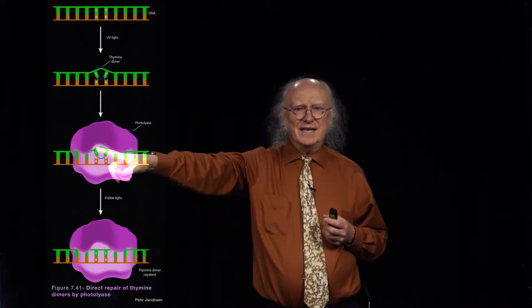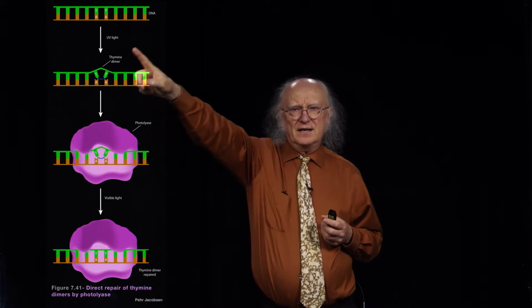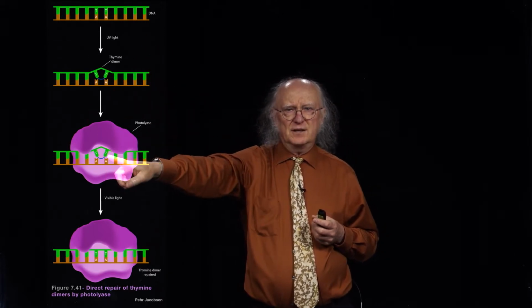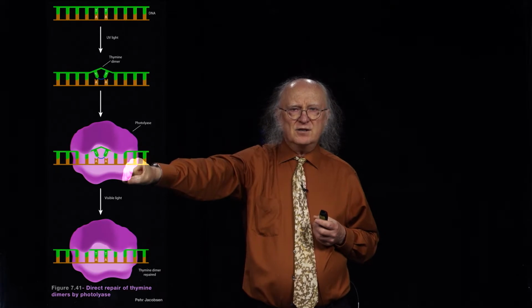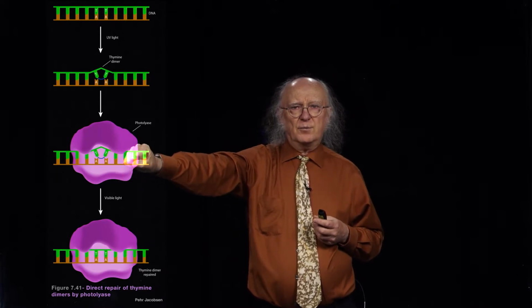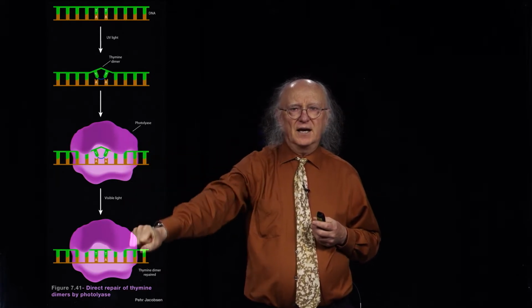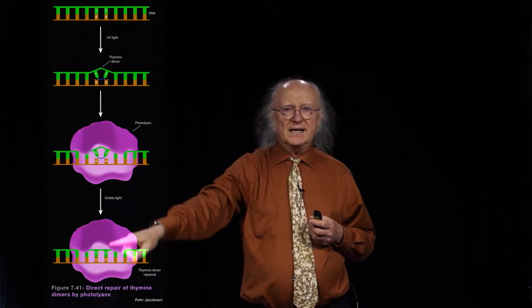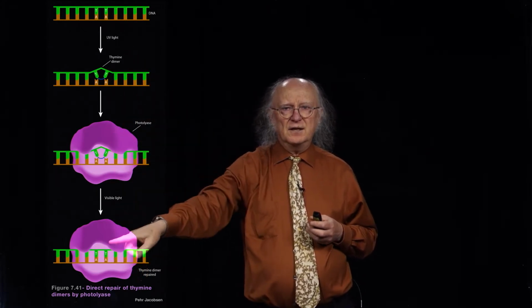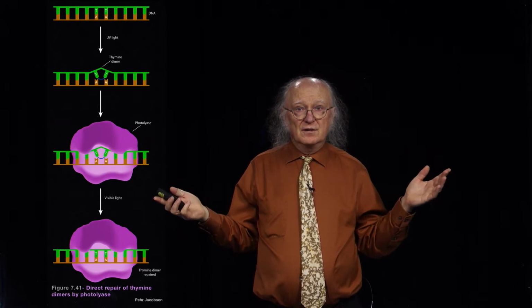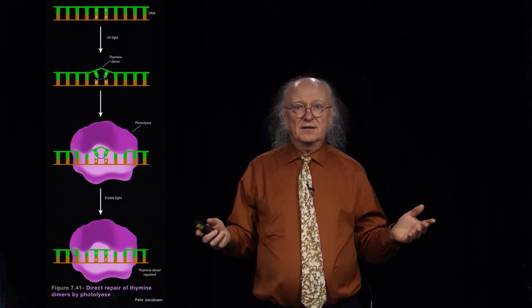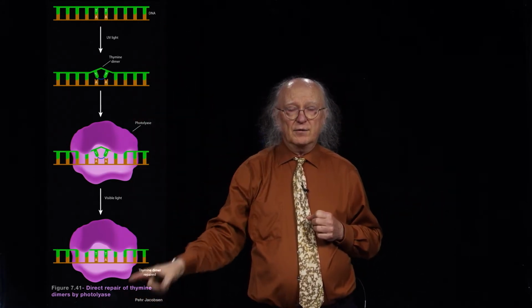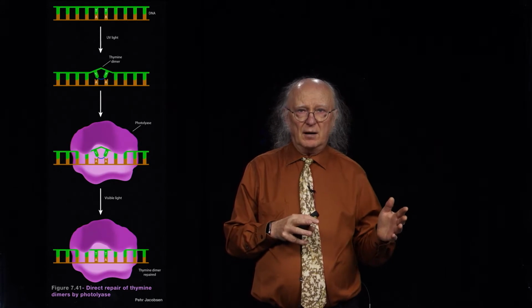It uses the energy of light. First of all, it recognizes and binds to the bulge. So we see the bulge right there. And when it binds to the bulge, it waits for another pulse of ultraviolet light. And what it does is it breaks the bond between the two thymines and restores the two thymines to their original state, thereby taking care of the problem. Okay? So photolyase is one way that cells have of fixing the problem.